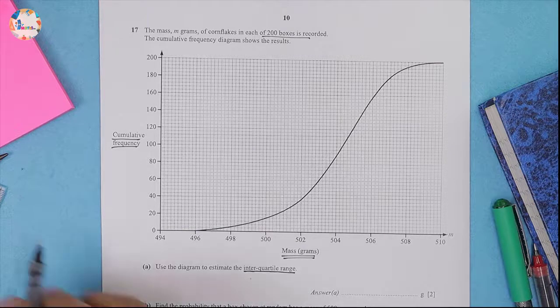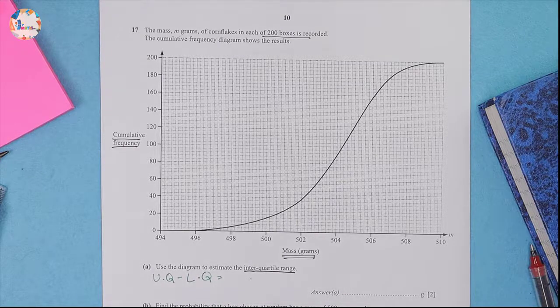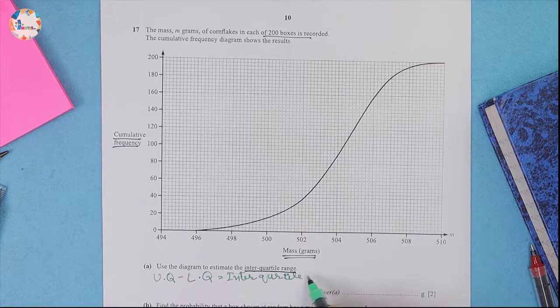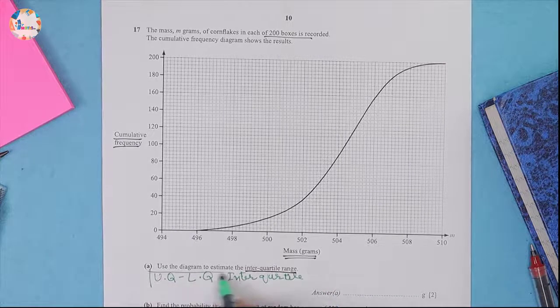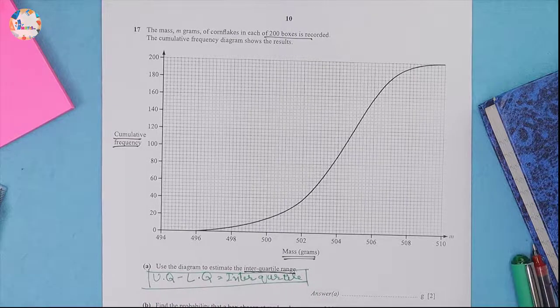Now interquartile range is what? Interquartile range is upper quartile minus lower quartile. So this is the formula which we'll be using, and we have to show on the graph the upper quartile and lower quartile.